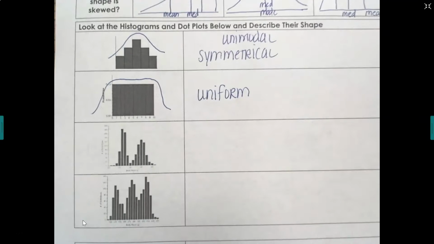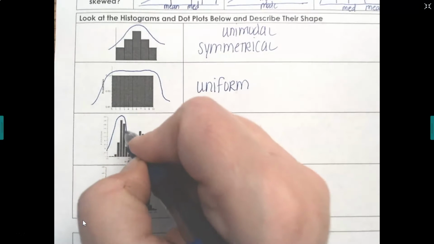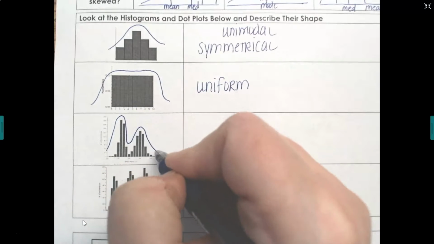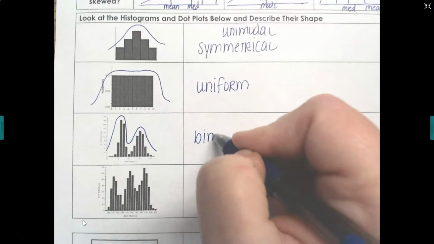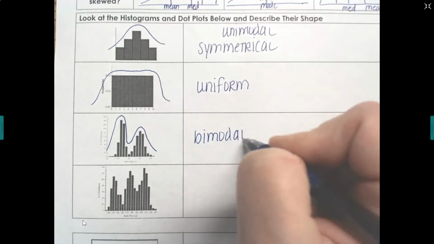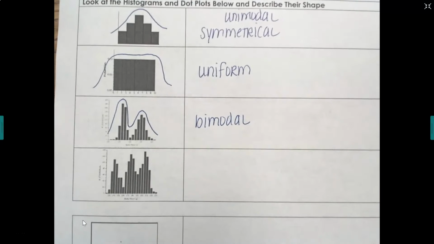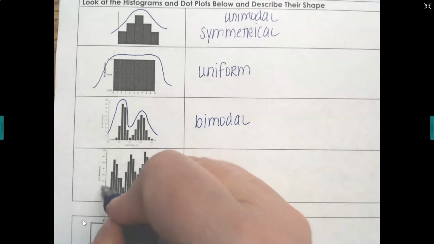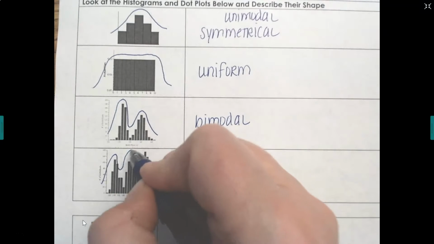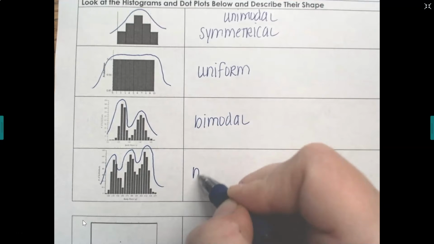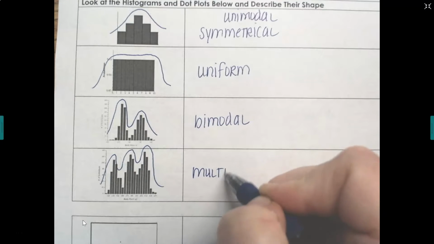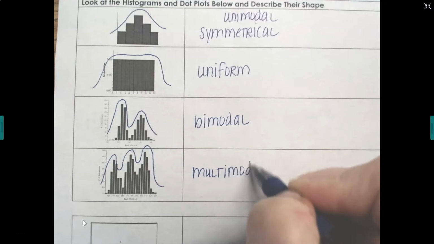All right. Take a look at our next one. Throw your blanket over it. There's a gap between those two peaks. They're not the same height, but they're still two humps. So we're going to call that bimodal. Same here. Throw a blanket over it. It goes up and down. They're not all the same, but it's more than two, so we're going to go ahead and call that multimodal.